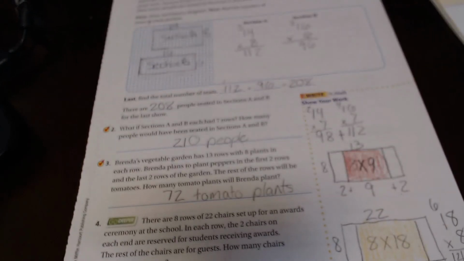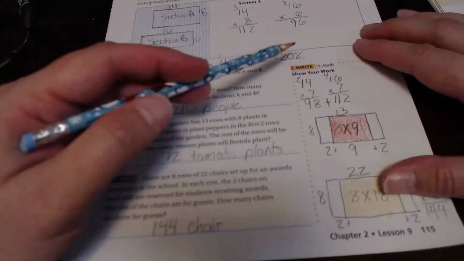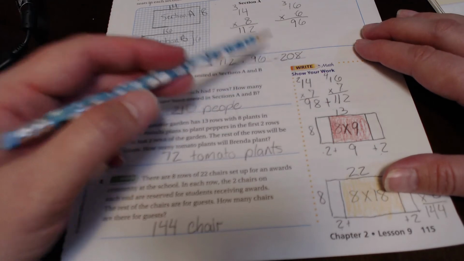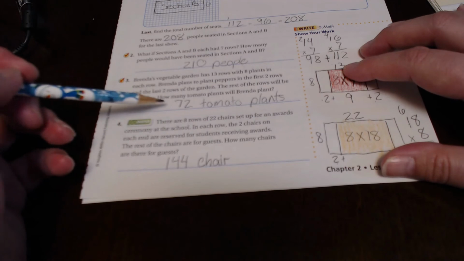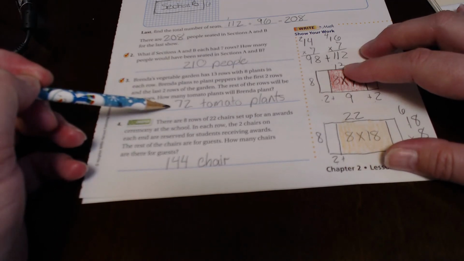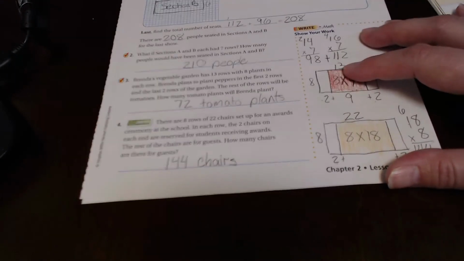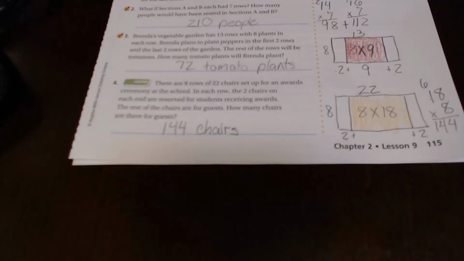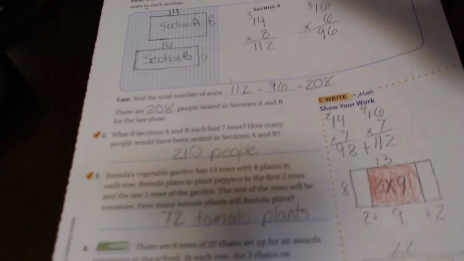Okay, so one more time, those of you who have skipped ahead to the answers: 208 for number 1, 210 people for number 2, 72 tomato plants for number 3, and 144 chairs for number 4.